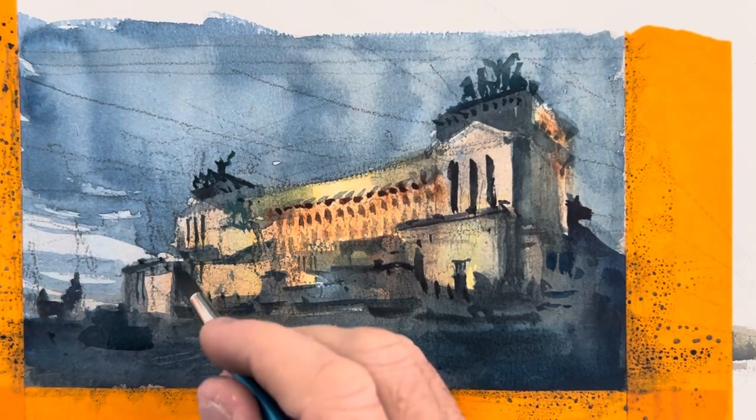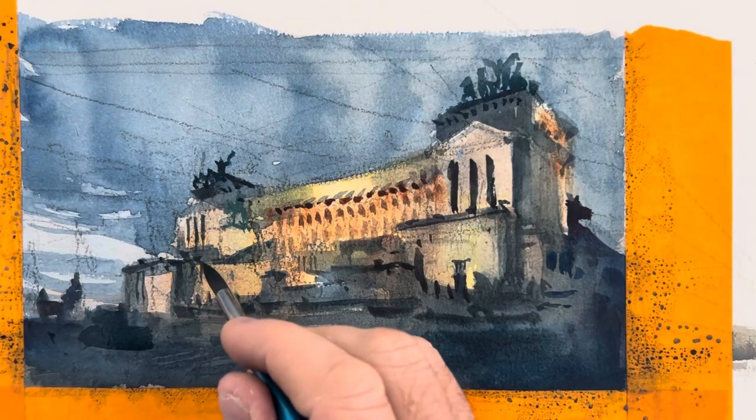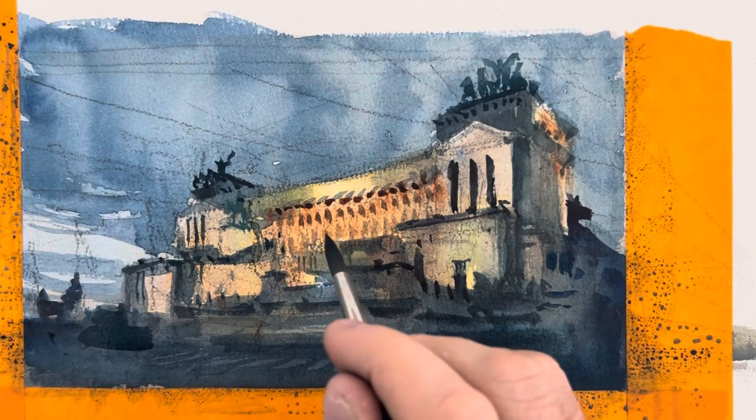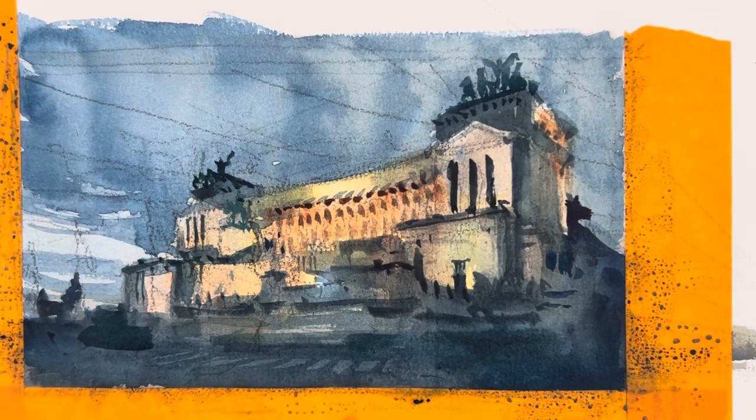Okay, so at the same time that I paint, my eyes are scanning the picture, so you don't see it because it's on my phone.